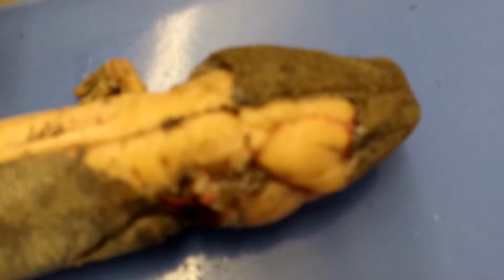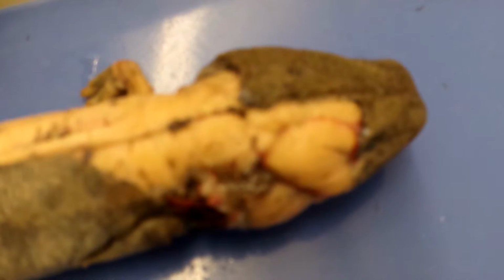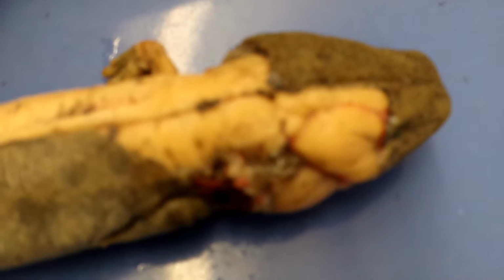The next is the adductor mandibulae externus, which is found here. Its origin is the parietal, its insertion is the dentary, and it is also homologous to the levator palatoquadrati adductor mandibulae preorbitalis in the shark.